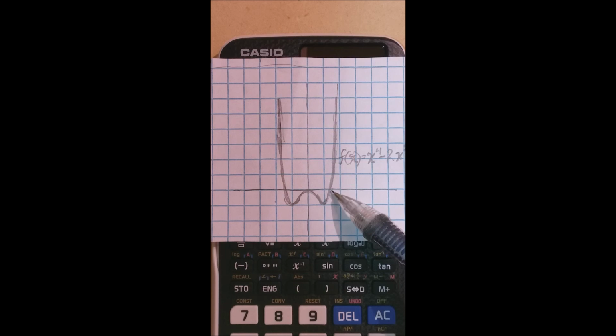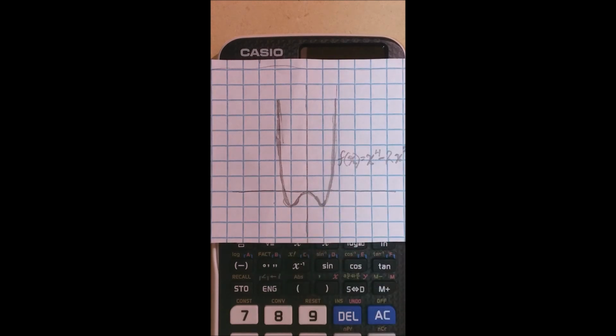And you got one here at negative square root of 2. And this is positive square root of 2. And this is a 0. And notice this is another double because it just touches a 0. So that gives us our 4 roots.